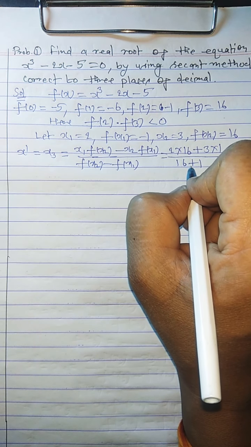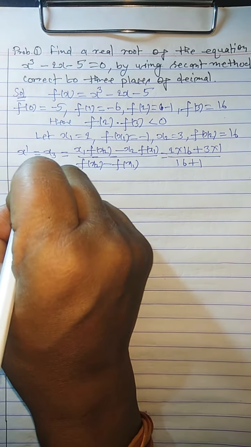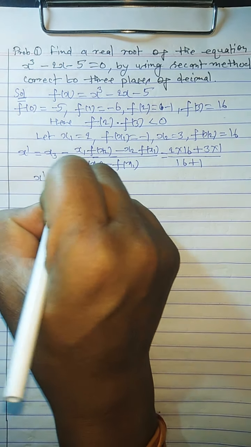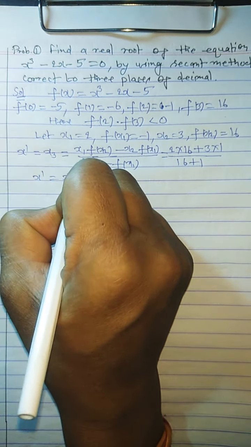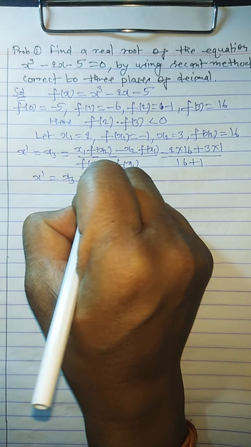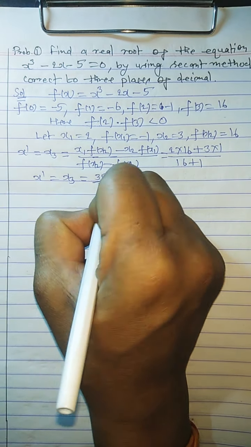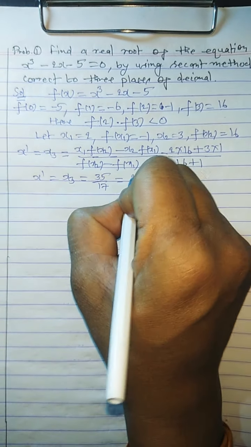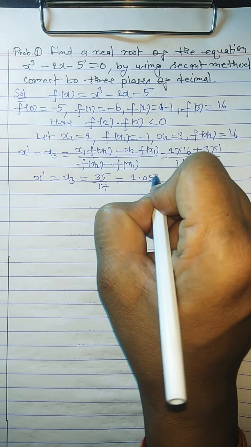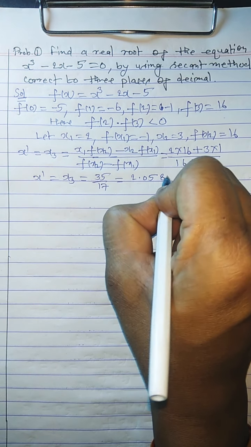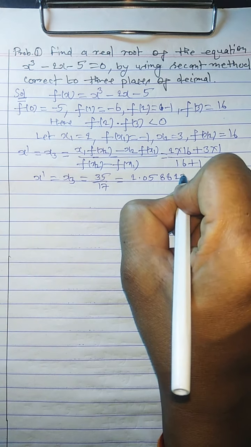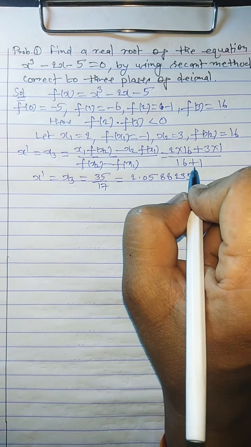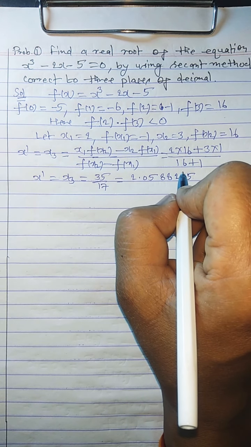What is the first approximated root? x3 is equal to 35 upon 17, and it is 2.0588235 approximately.